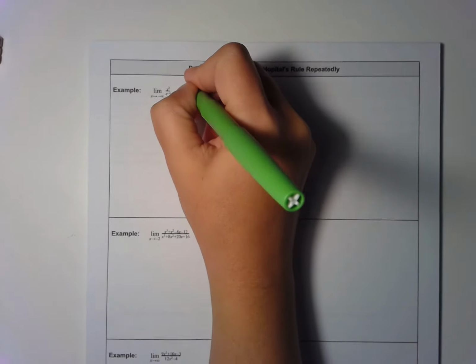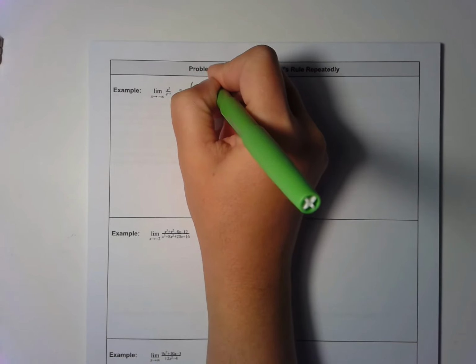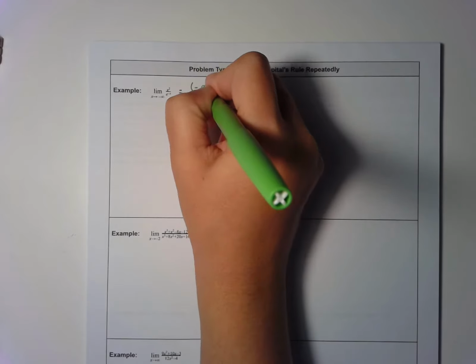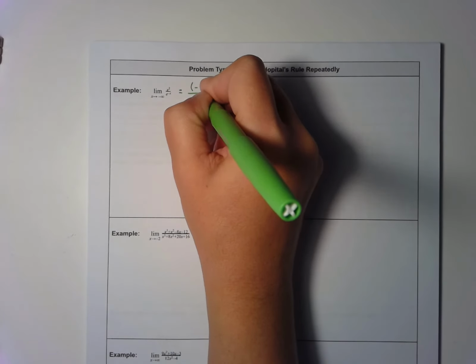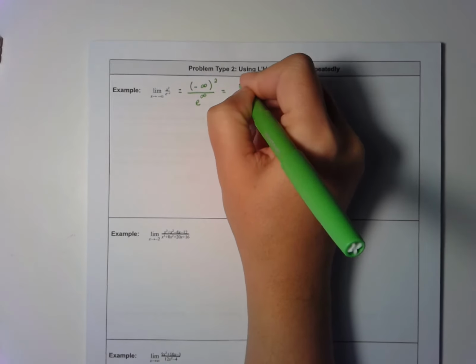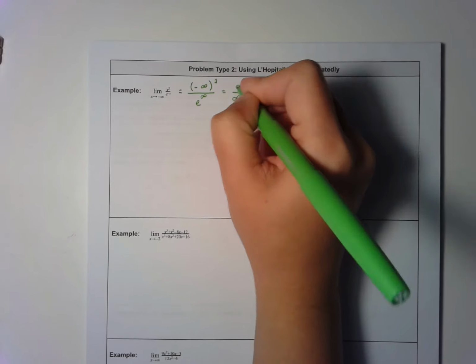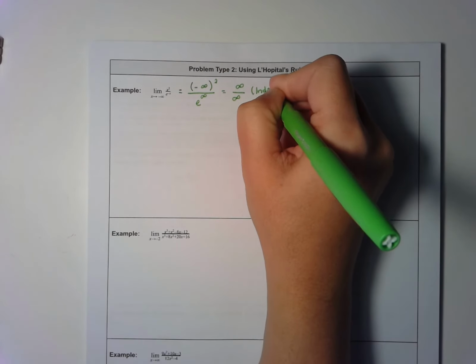Now, the next follow-up is that sometimes we need to use L'Hopital's rule more than once. So we're going to look at some problems that involve using L'Hopital's rule repeatedly, so more than once. Let's try this first problem. We're going to start the same way, direct substitution. So if we try direct substitution, we get negative infinity squared over e to the infinity, which gives me infinity over infinity, which is indeterminate.